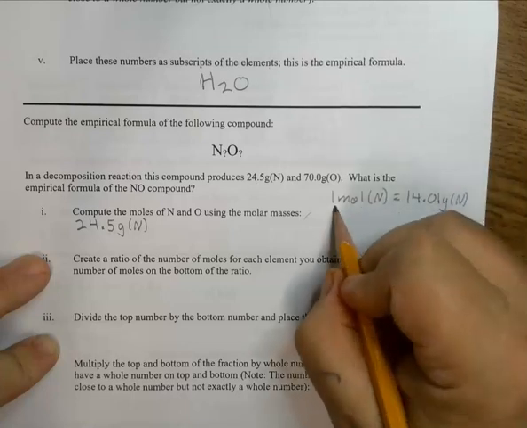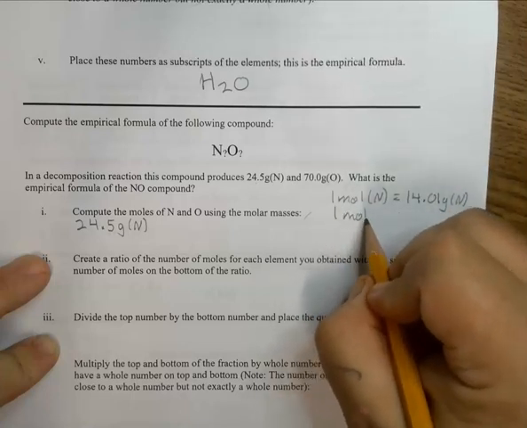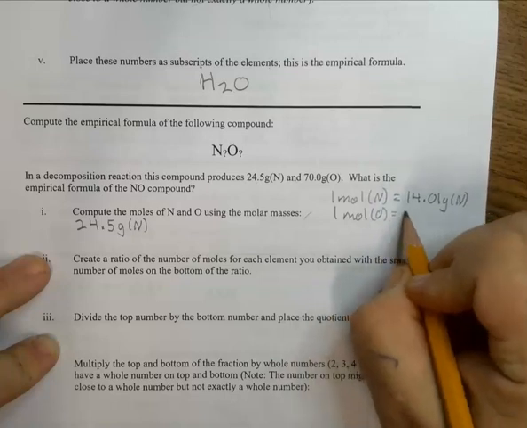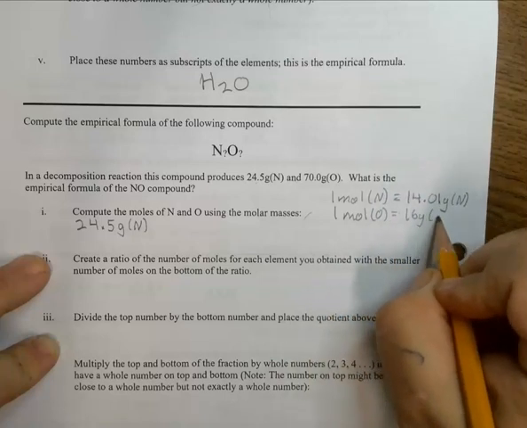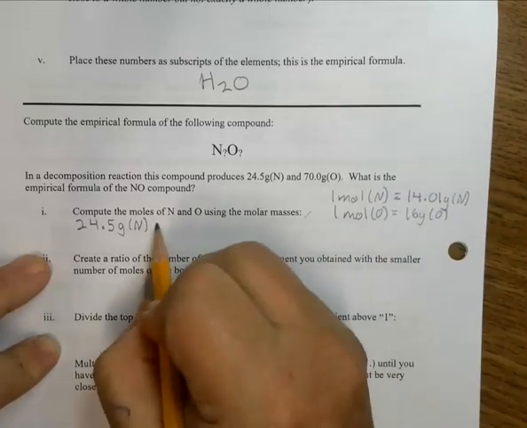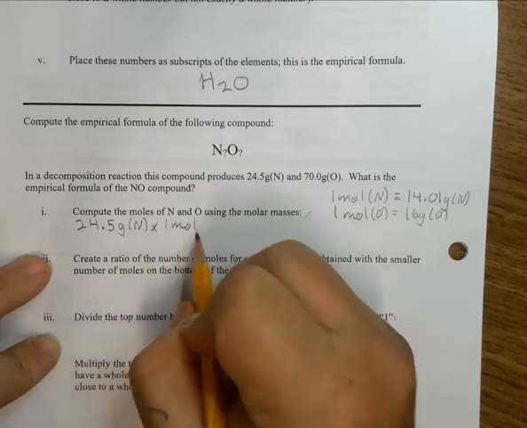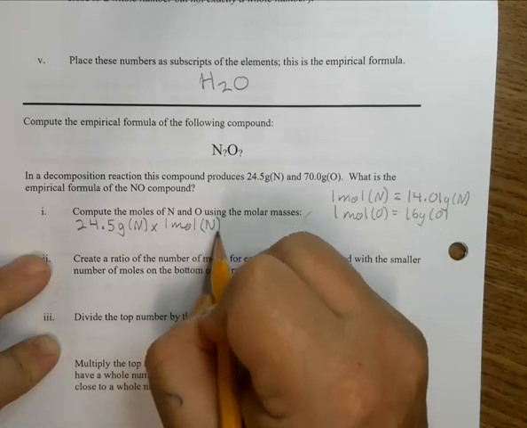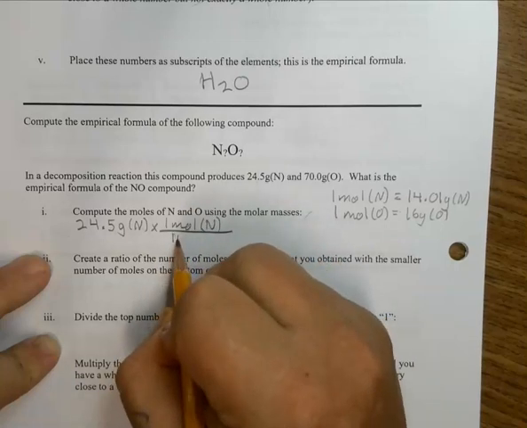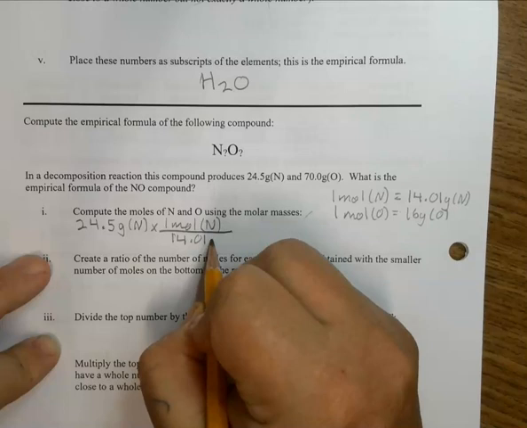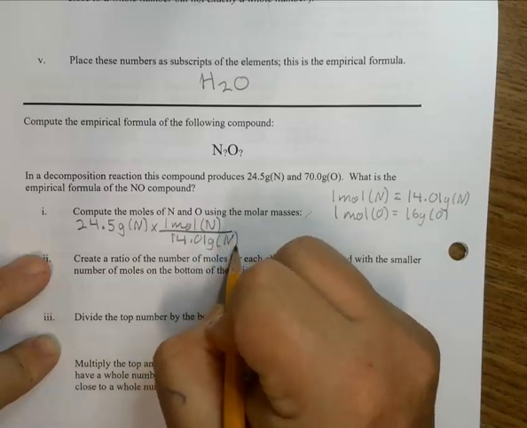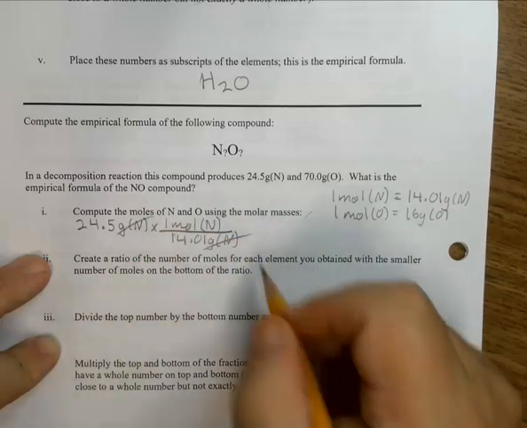And oxygen we've already done. Okay, so we're going to do this multiplication here. Put the moles on top. Grams nitrogen, grams nitrogen.